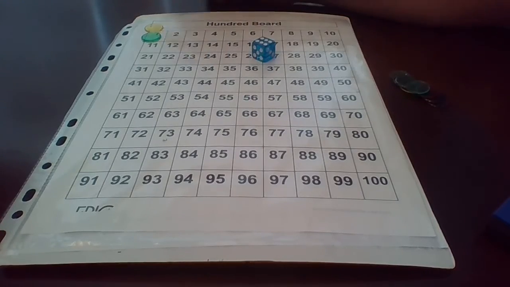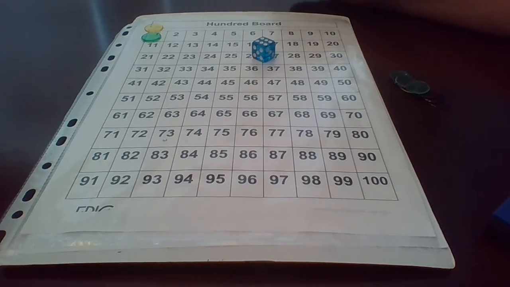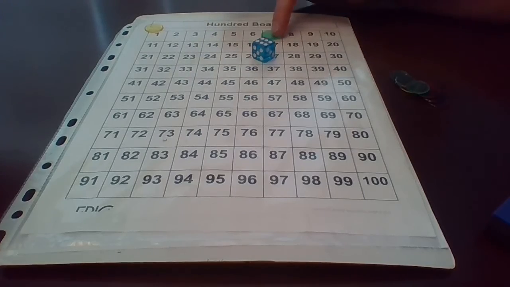So let's see what this would look like. First player rolls, they get a 6. They're on 1, so they have to state this equation first. 1 plus 6 equals 7. So this player moves to 7.